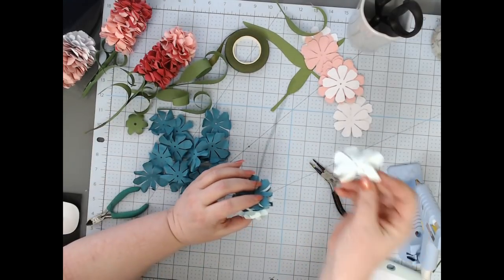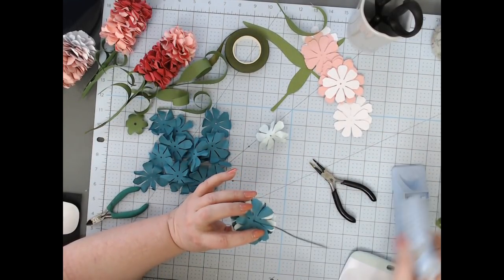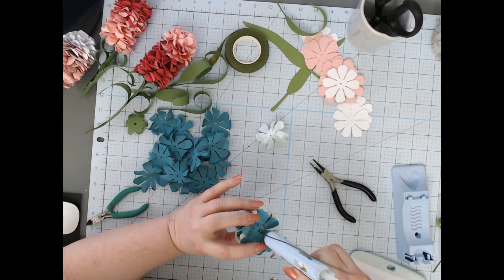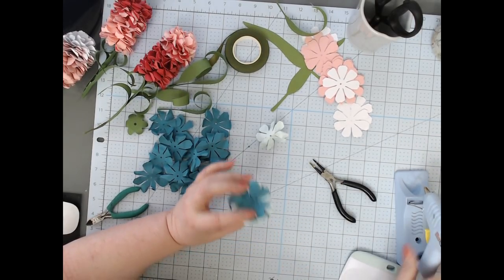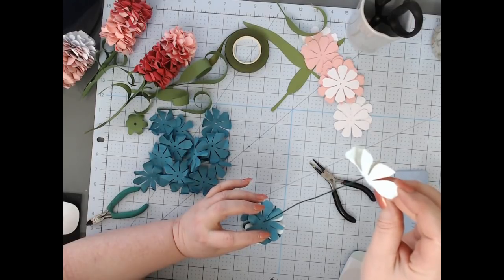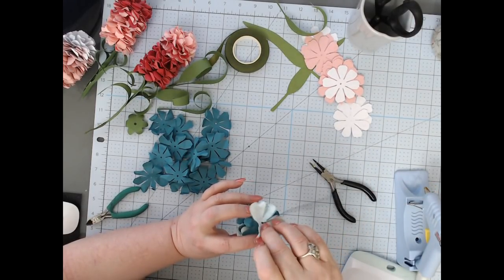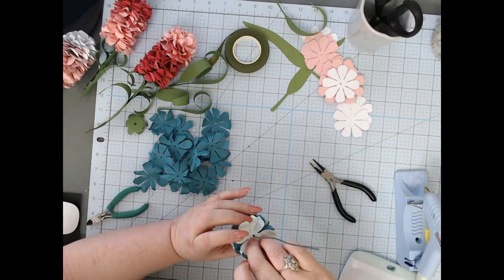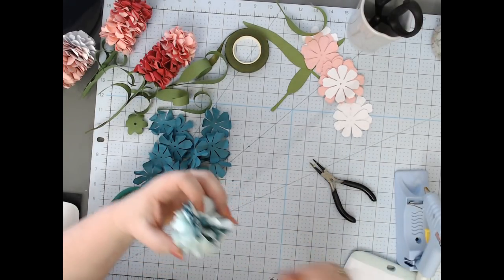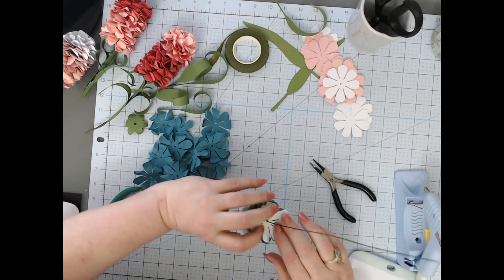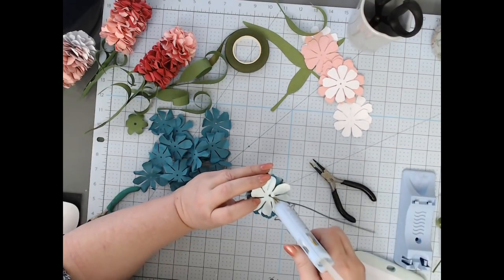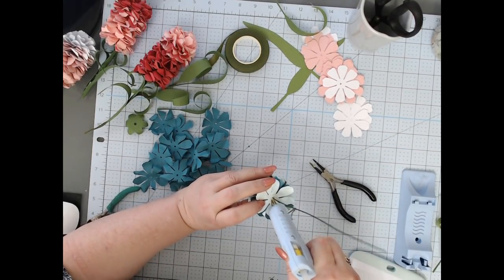And then we're going to put our last light colored one on. And that's where the fun begins, because we're almost done. I am going to put a bead of glue there, and let that cool.